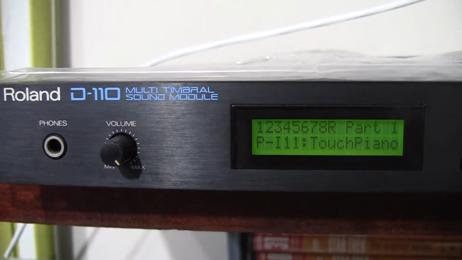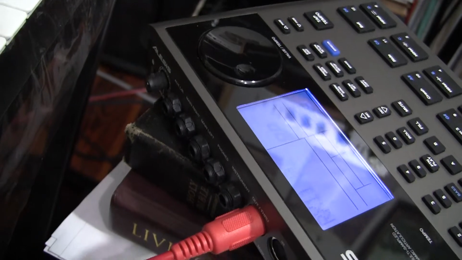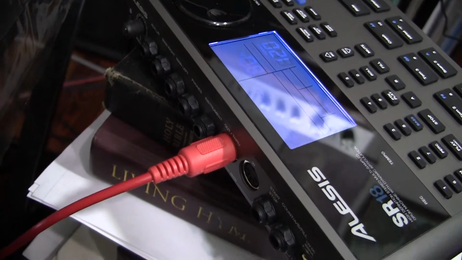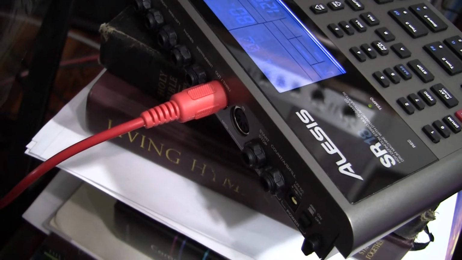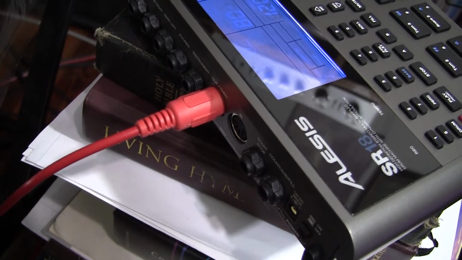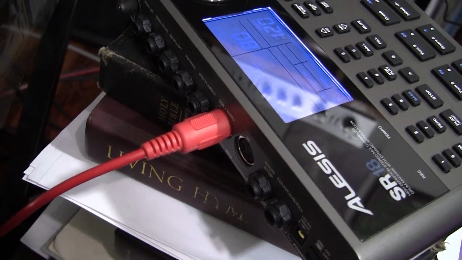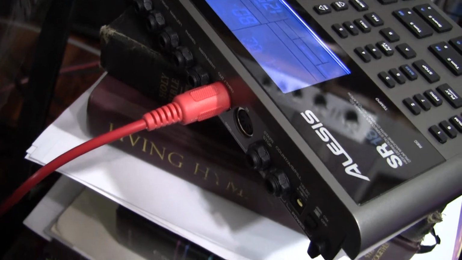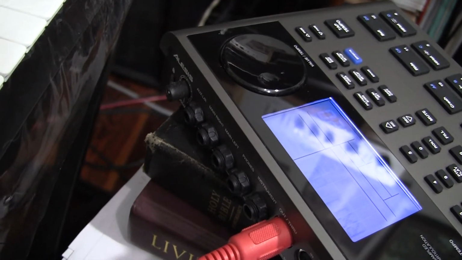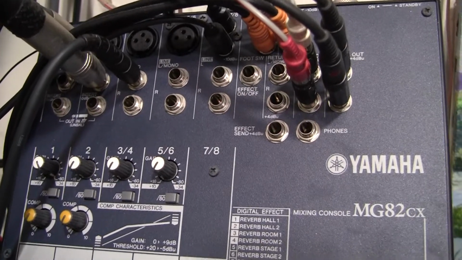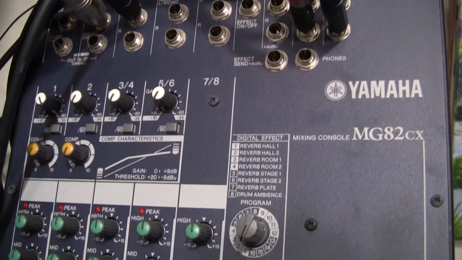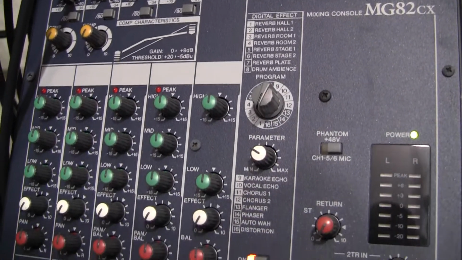even from your workstation. The first thing you will do is connect from the MIDI out of the Alesis to the MIDI in of the D-110. Here we're using the red MIDI cable to connect from the MIDI out of the Alesis to the D-110, and as you can see, we're taking no audio out of the Alesis. The audio out of the D-110 is coming in on our channel 7 and 8 of our Yamaha mixer.